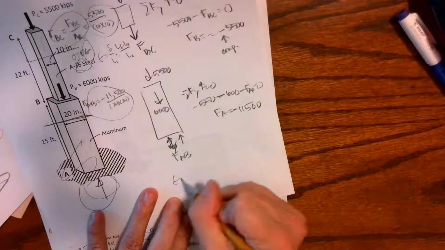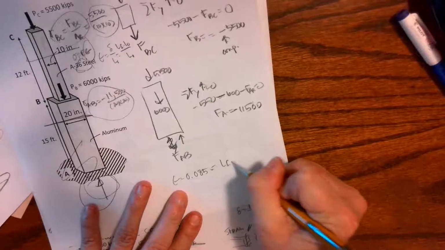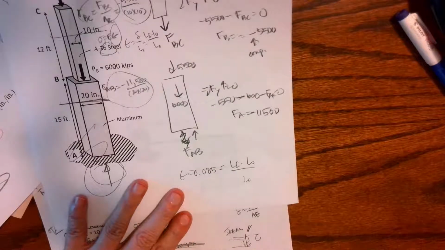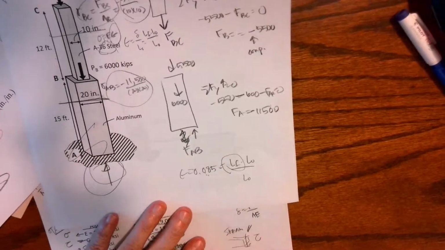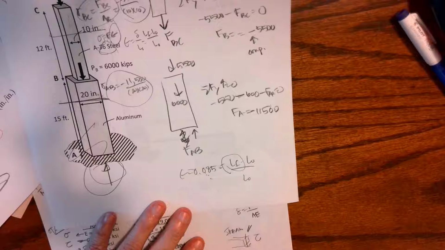So if strain equals 0.085, that is length final minus length initial over length initial, and it was negative strain because I'm in compression. This is the value I'm going to use to find that final length. And it's going to be drastically different than if I used the elastic region.